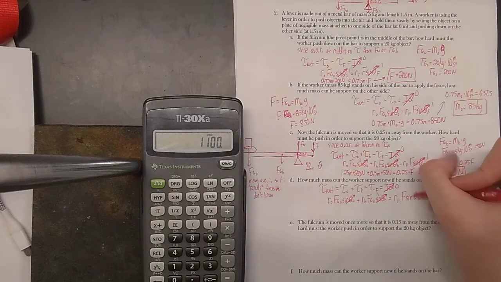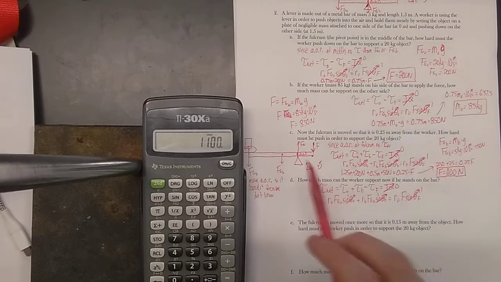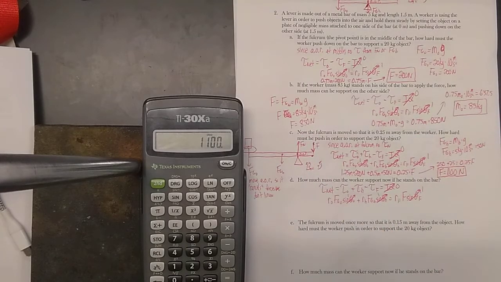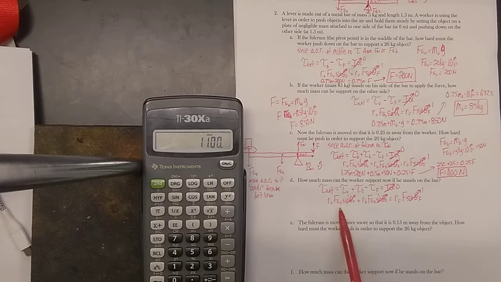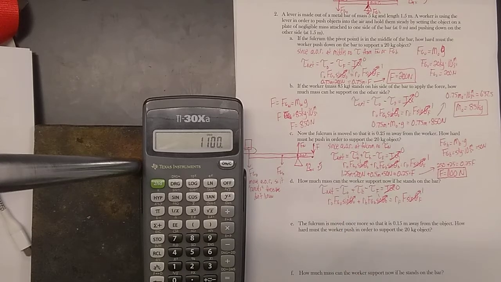So this time the worker is standing on us. Remember, the force that we're exerting is 850 newtons, equal to his weight. We know all the R's are the same. We know the force from the bar is the same. The only thing we're looking for here is the mass of the object that can be supported.